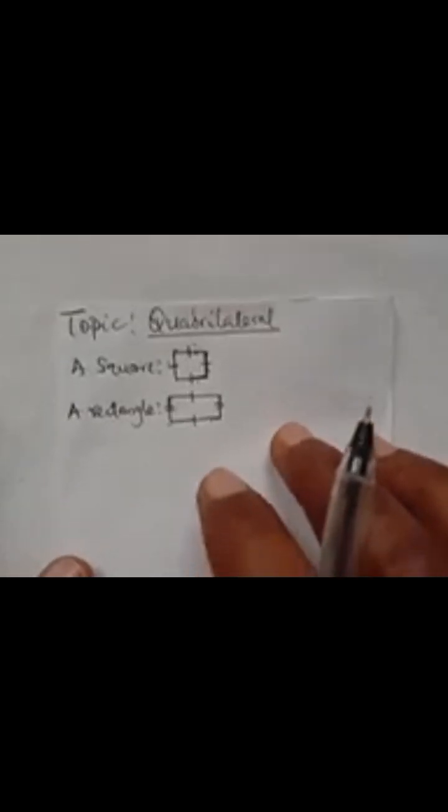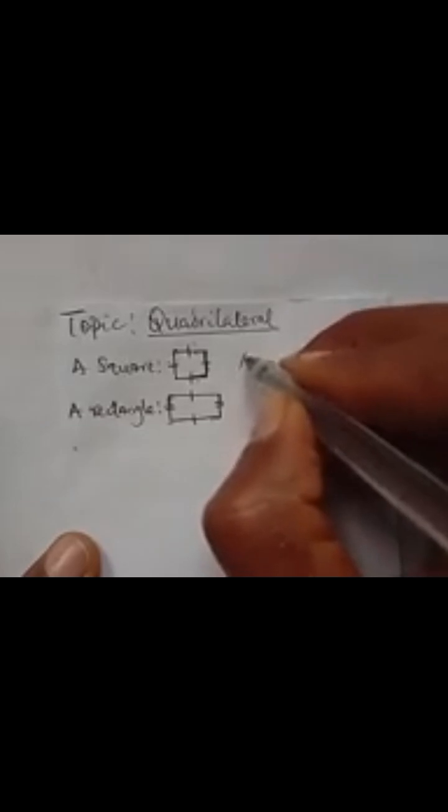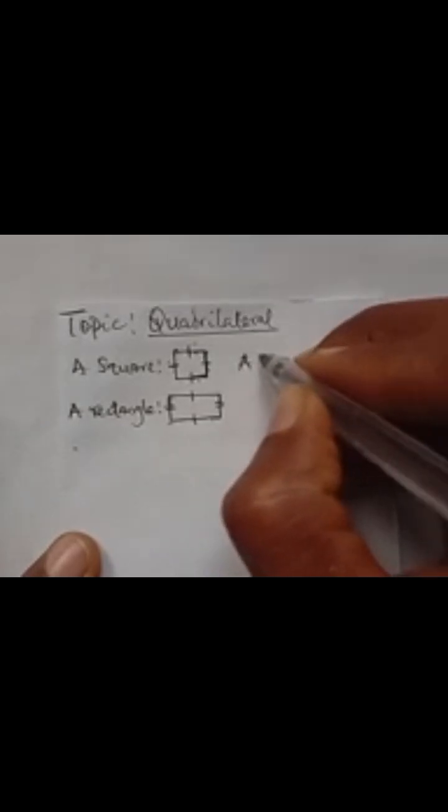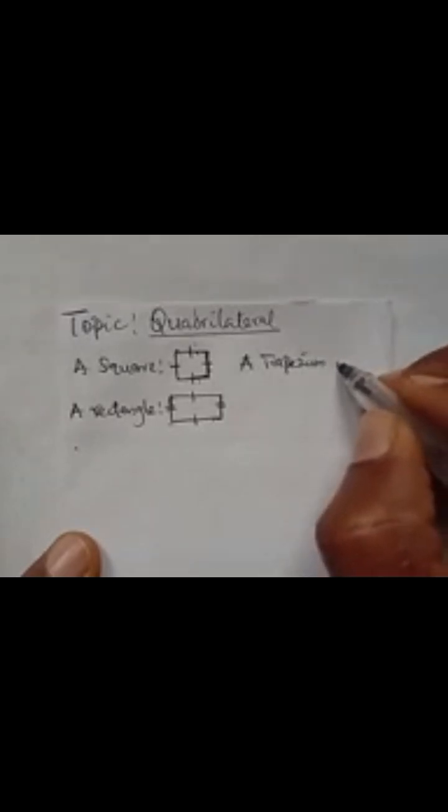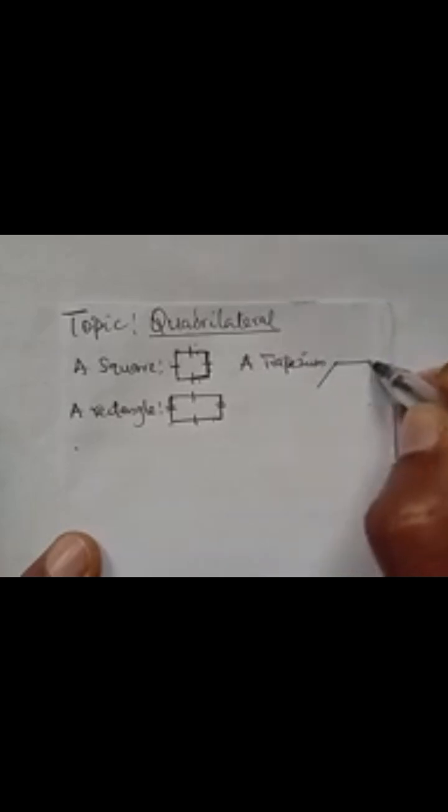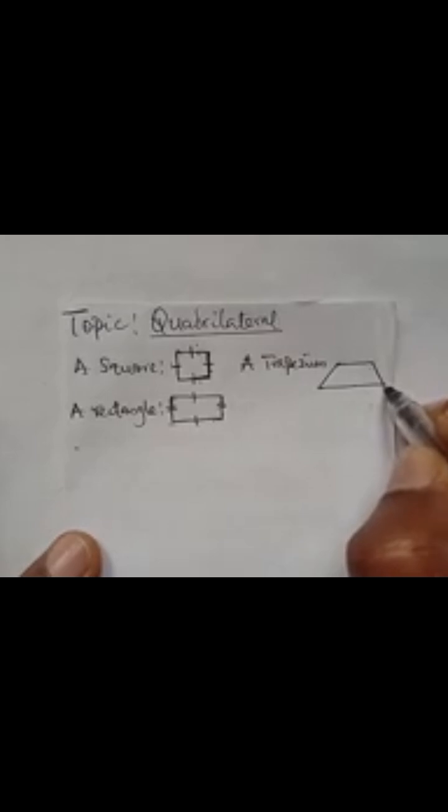Another one we are going to discuss is the trapezium. I can have something of this nature, like this, like this, like this.